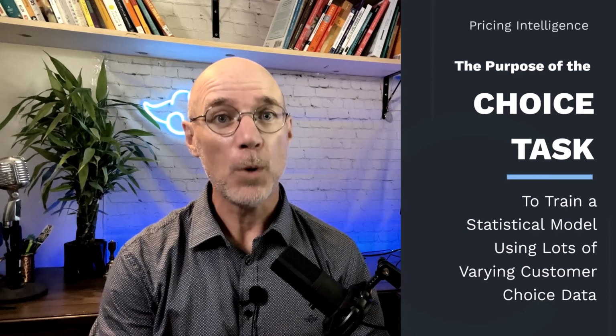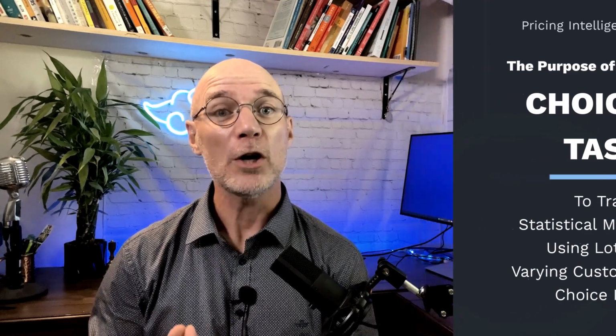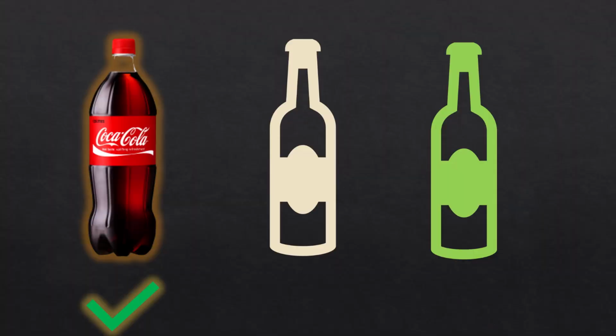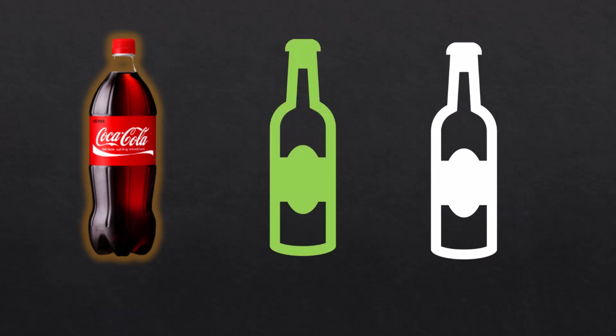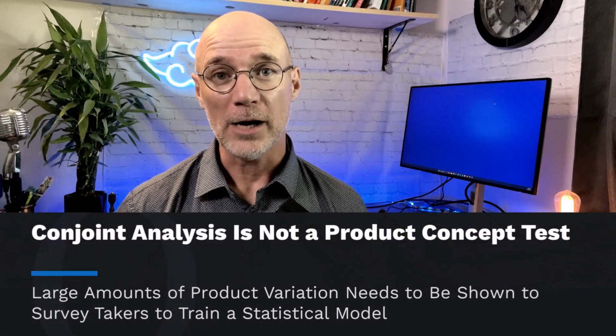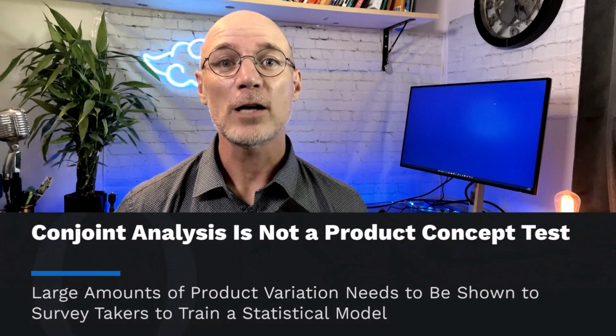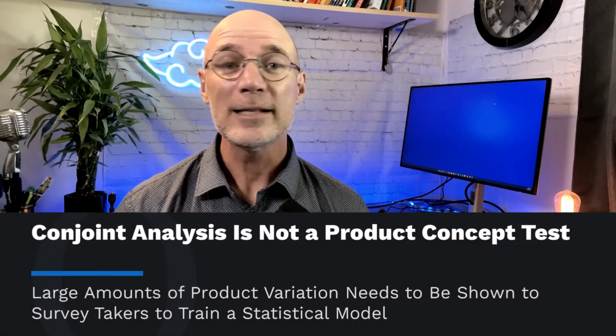What attributes are important when making selections and what are not. People that are not very familiar with conjoint analysis tend to confuse the choice exercise with a product concept test, and they insist that one of the options be their product. This is a serious error because survey takers' choices are used to build a statistical model.